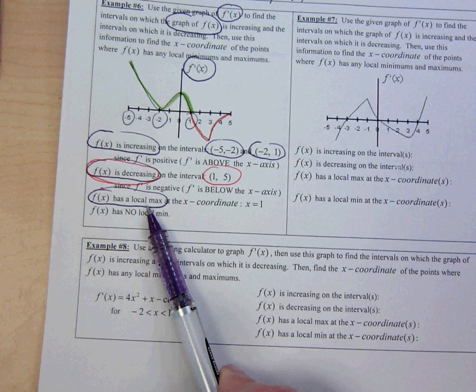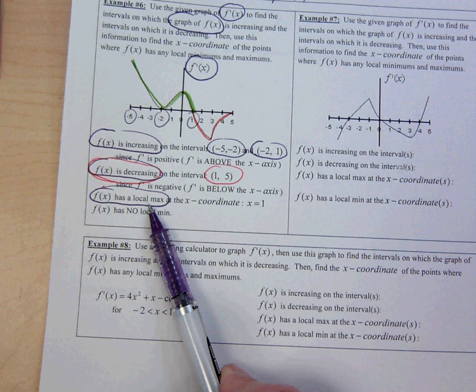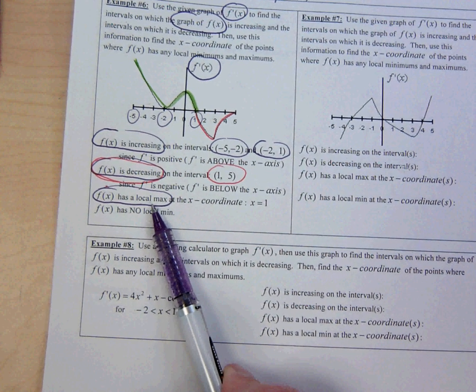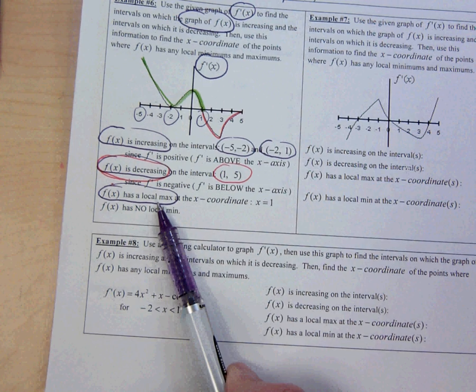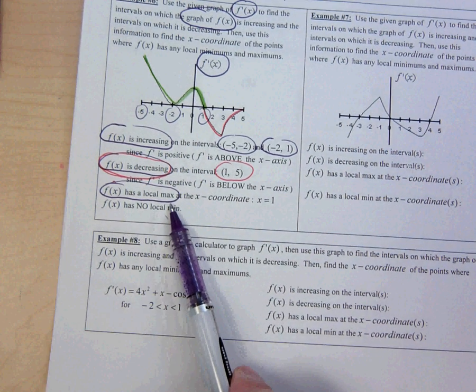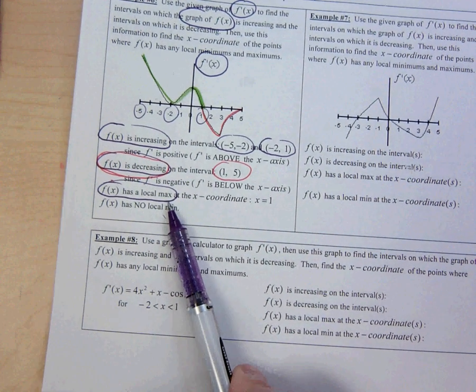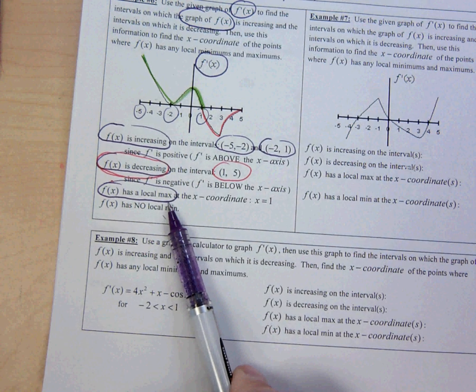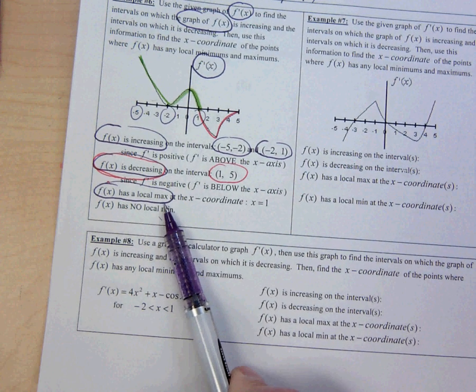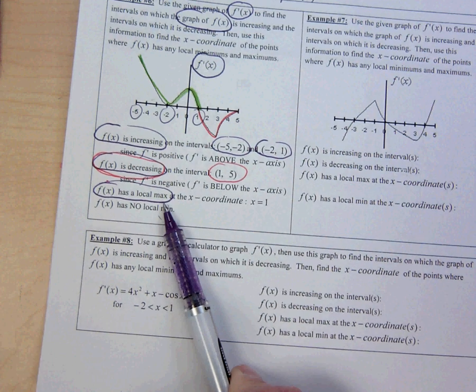Whenever f prime changes from positive to negative, that's where f will change from increasing to decreasing, causing f to have a hill. So again, to answer the question, f will have a local max whenever f prime changes from positive to negative. In other words, from where? Above the x-axis to below the x-axis.